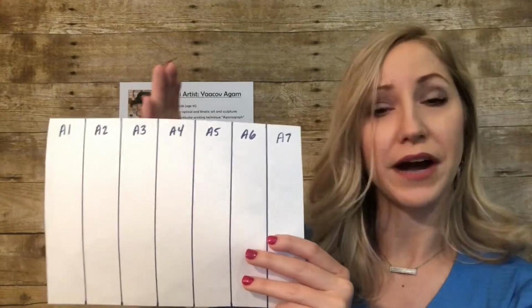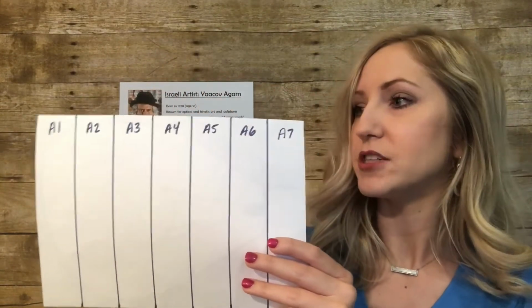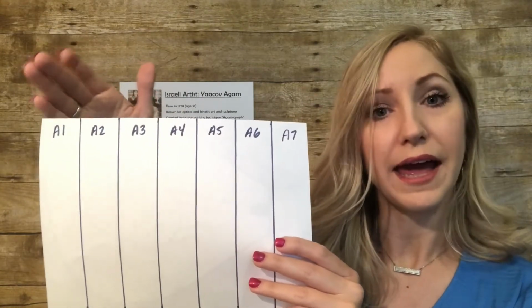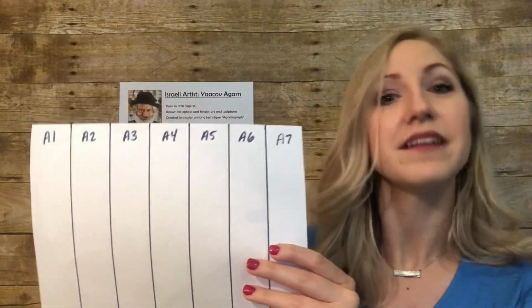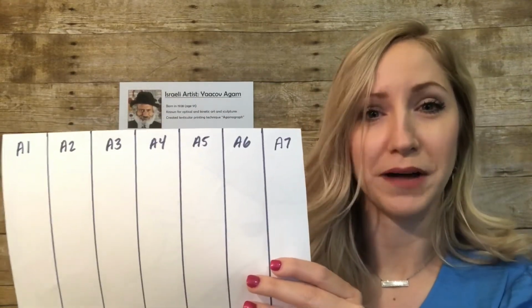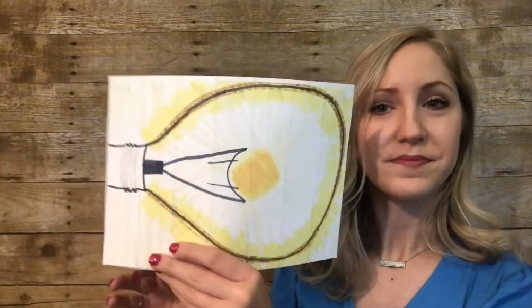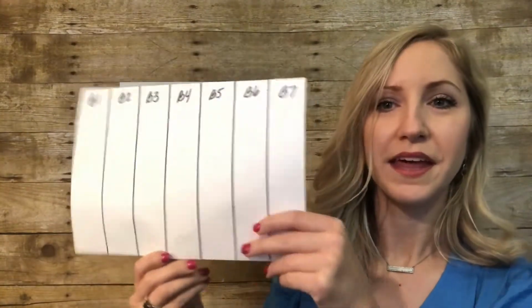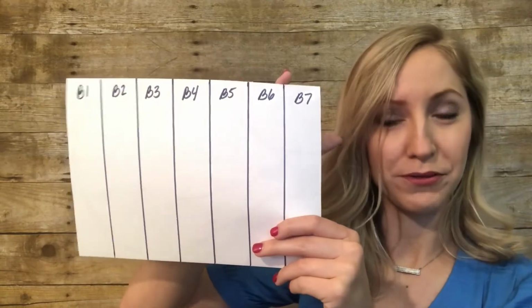So once they measure out, this is 1.5 inches, every 1.5 inches they're gonna label A, 1, 2, 3, 4, 5, 6, 7, and so on. If your paper is, say, legal size, you would probably go up to about 11. And on image 2, they're gonna turn it over and label B, 1 through 7.